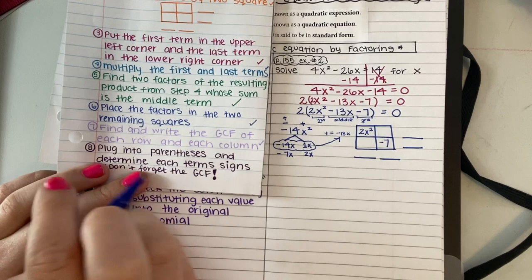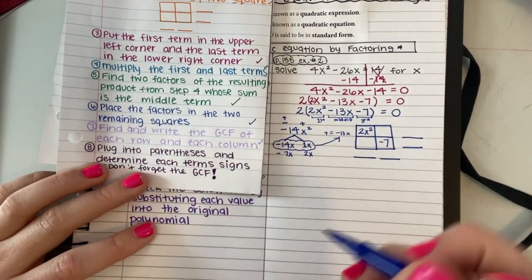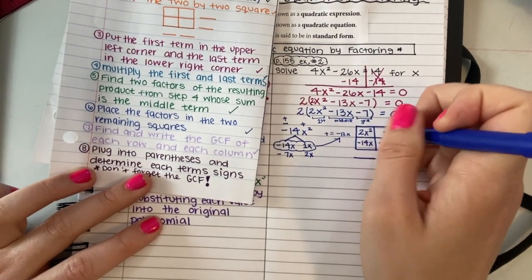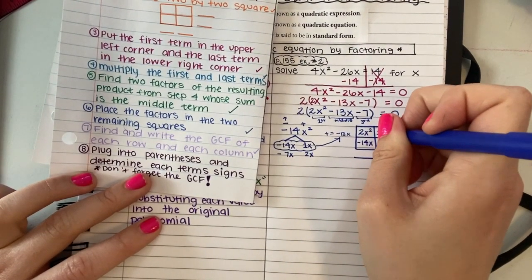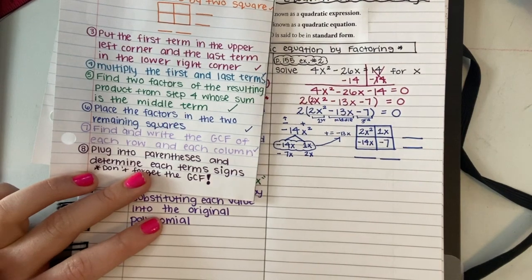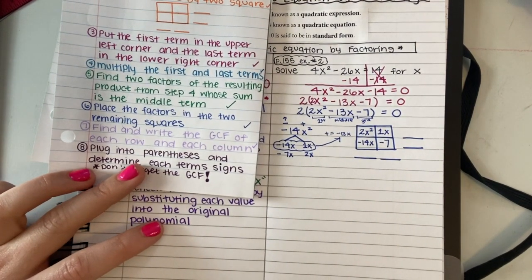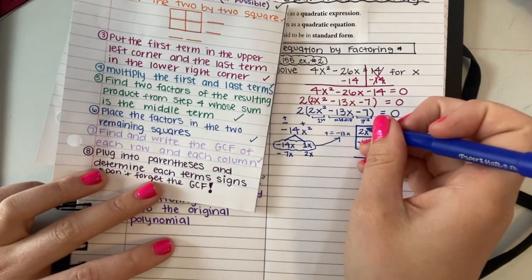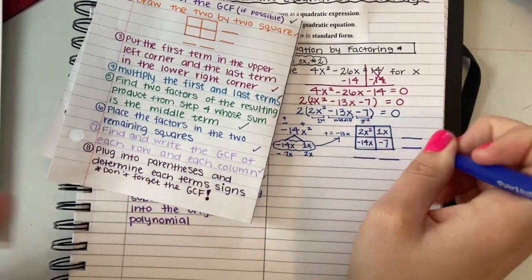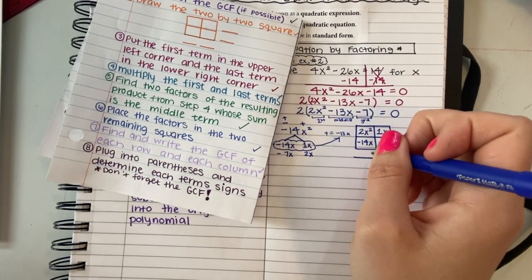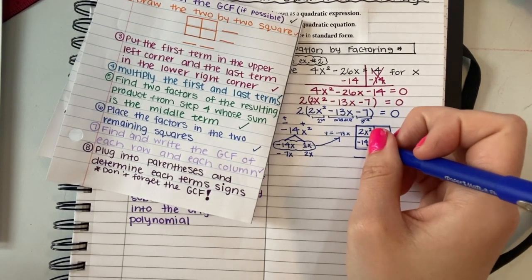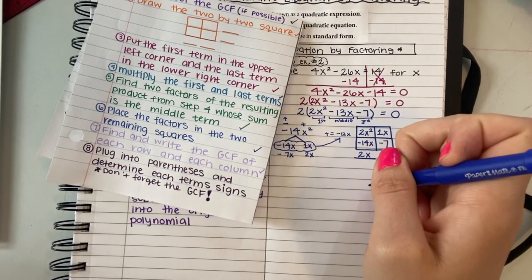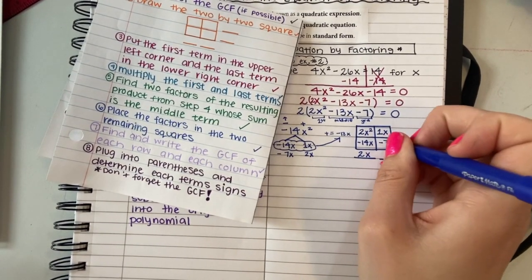So my next step is to place the factors in the two remaining squares. Then I'm going to find the GCF of each row and each column. This column, I like to move from left to right. So this column, I have 2x squared and -14x. So what they have in common is 2x. I have a 1x and a -7.